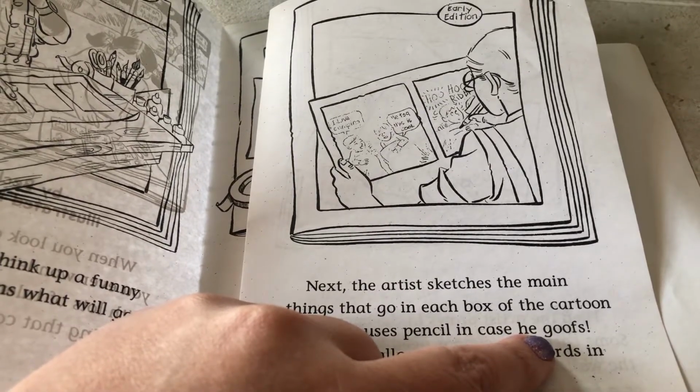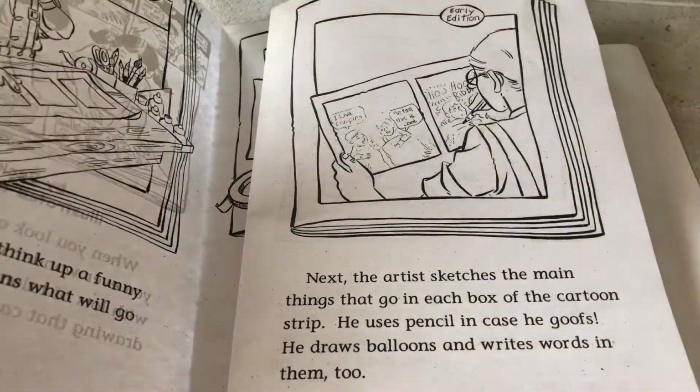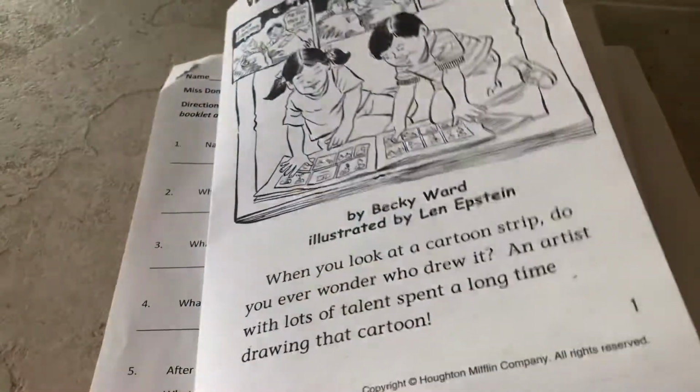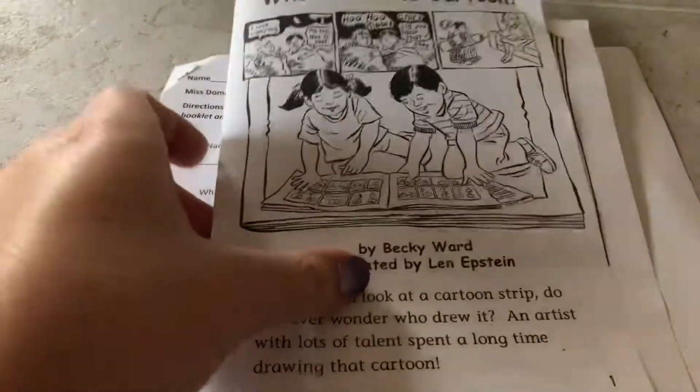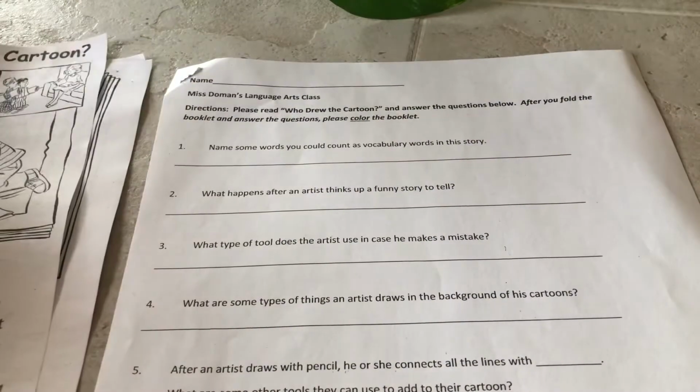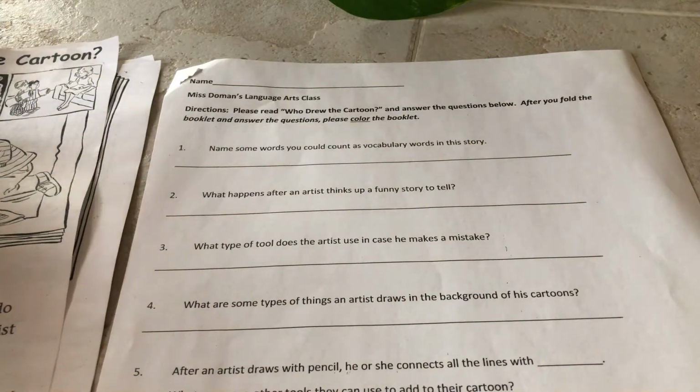So goofs would be a very good vocabulary word. So I would write that on line 1. And then any other words that you could see throughout here all the way until page 7 that could count as vocabulary words. If you could just give me 3 or 4, that would be fine for number 1. Name some words you could count as vocabulary words in the story for number 1.